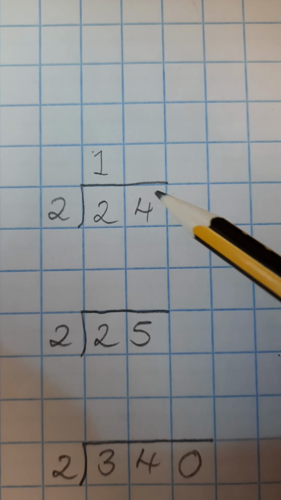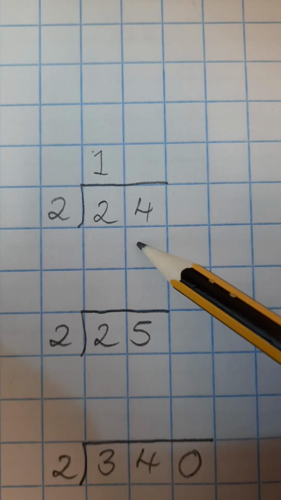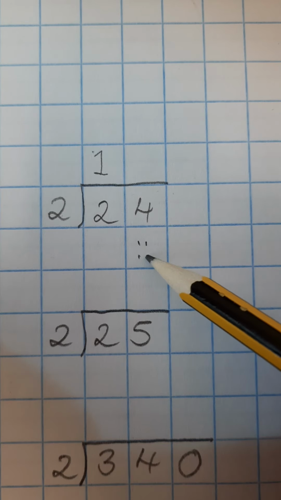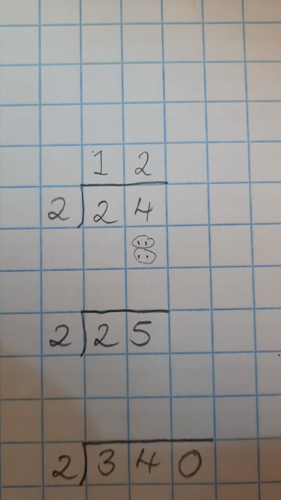How many groups of 2 then go into this group of 4? And again, we can only fit 2 groups in. So we've got 1, 2, 3, 4. We've got 2 groups there. That gives us a nice straightforward answer with no remainders, no exchanging, nothing to carry over. So let's have a look at the next one.